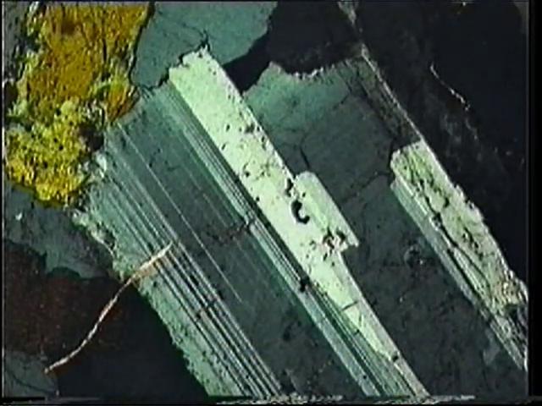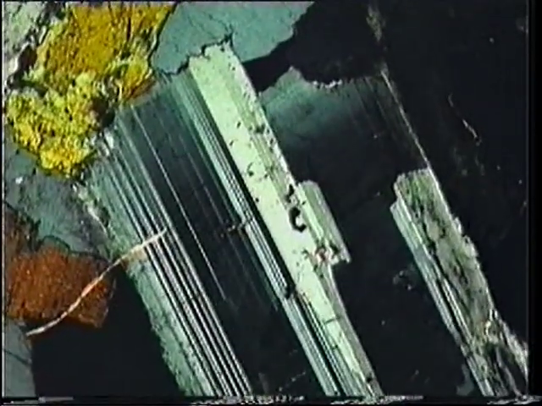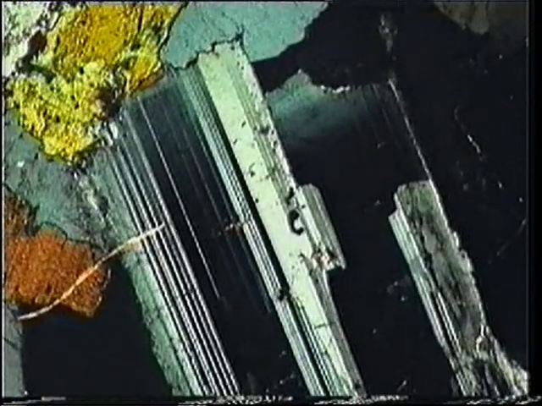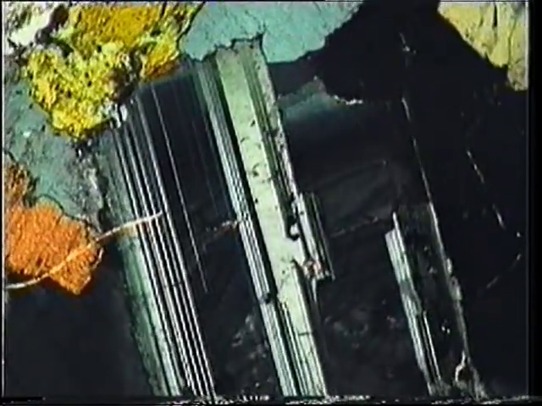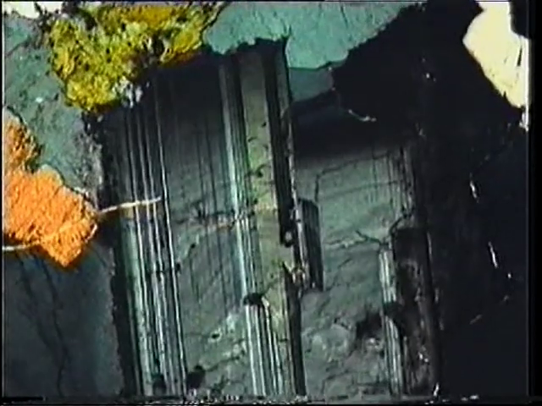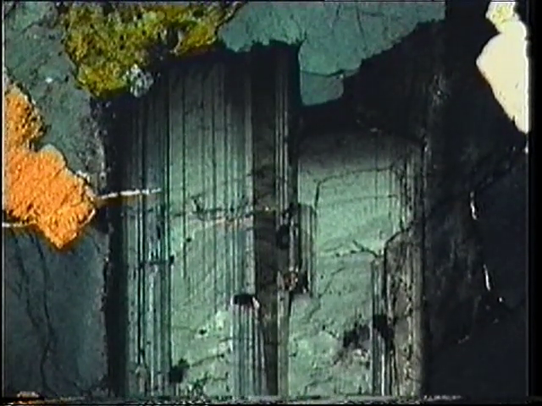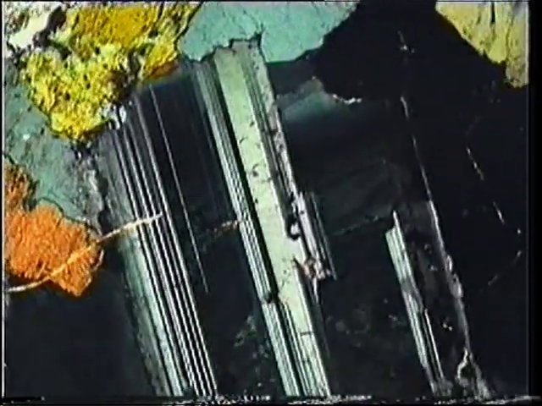The chemical composition of plagioclase crystals commonly varies from the middle or core to the margin or rim. The core typically has a higher extinction angle than the rim. Thus, the core is more calcic than the rim, and this is called normal zoning.